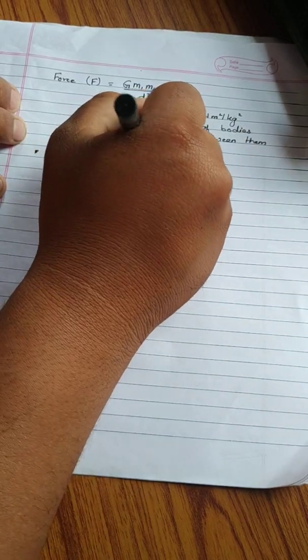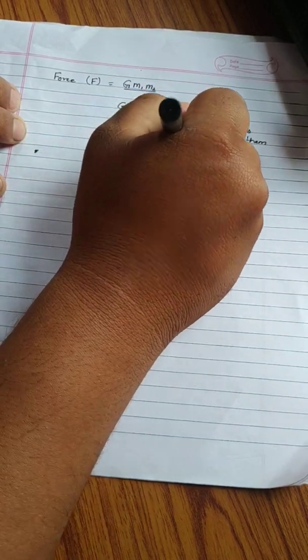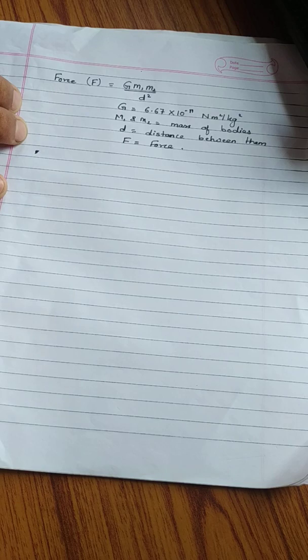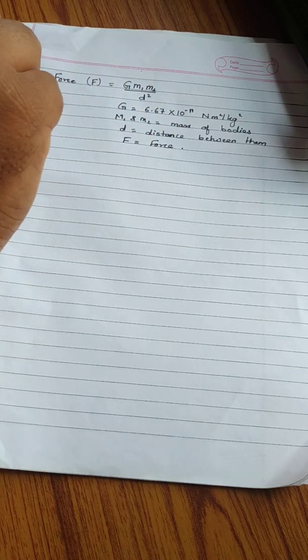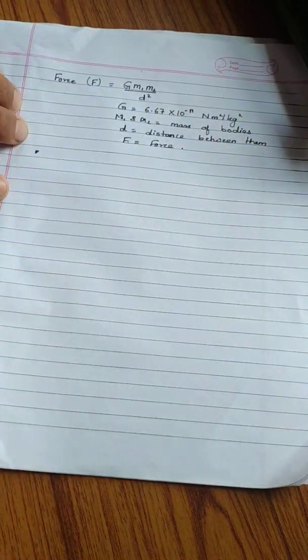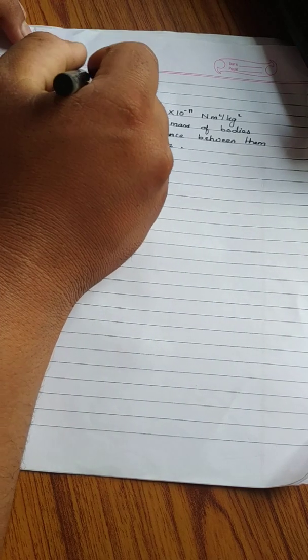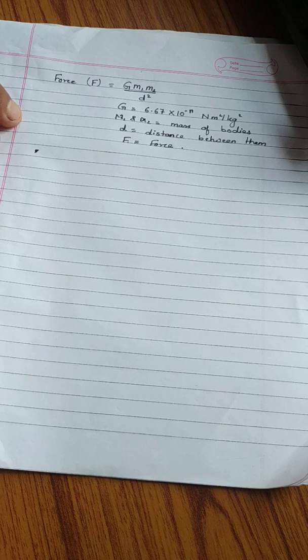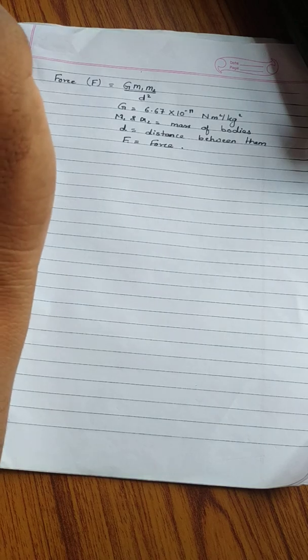And F is force. So whenever force is asked in the question, and whenever among these four variables, 1 2 3 4 variables, three variables are given to you and you have to find the next one, always use this formula. This is the chief formula that is used in this chapter.